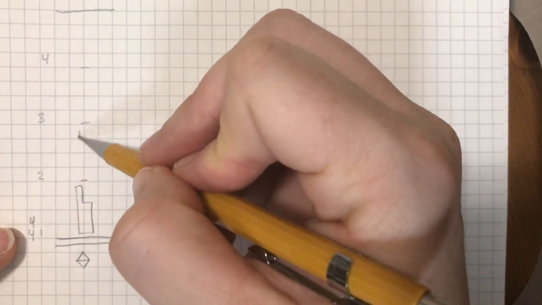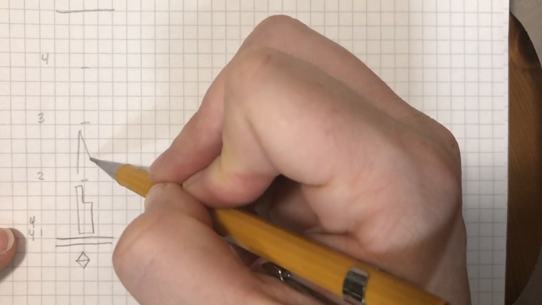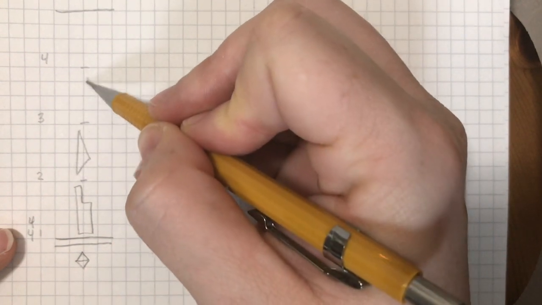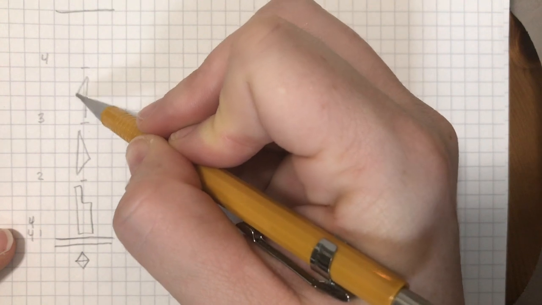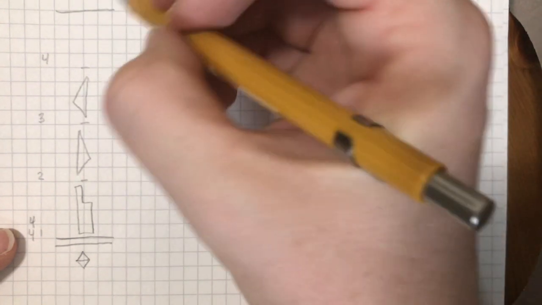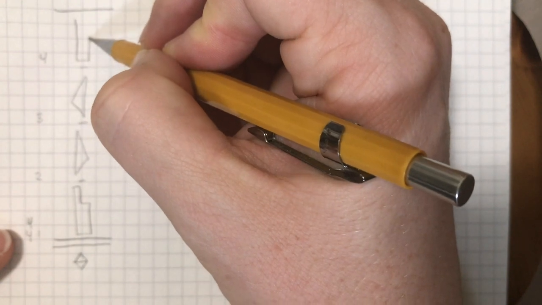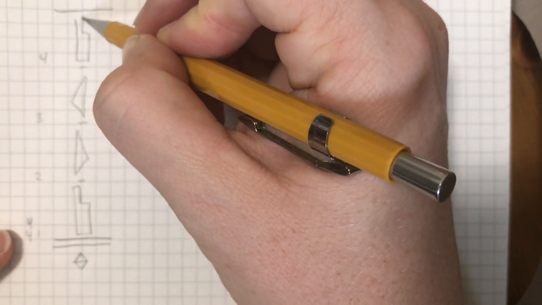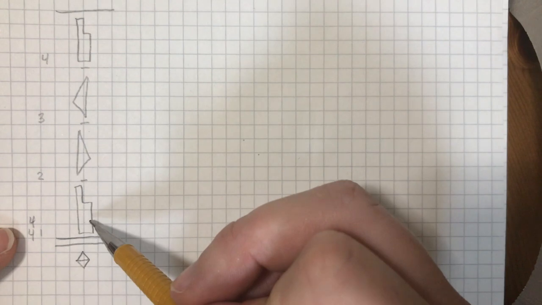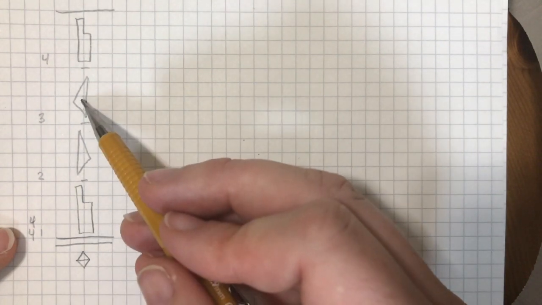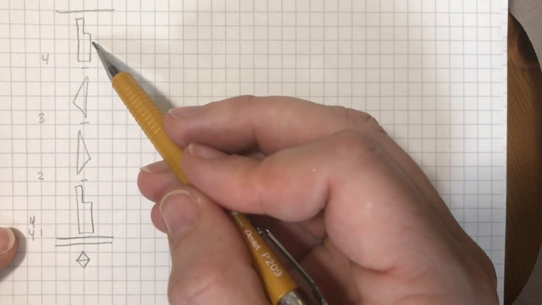and then we'll go to the right side, and then we'll go to the left side, and then we'll go forward again. So here we have forward, to the right, to the left, and forward.